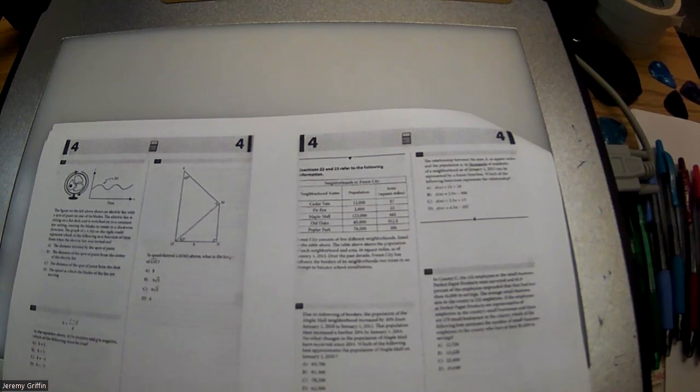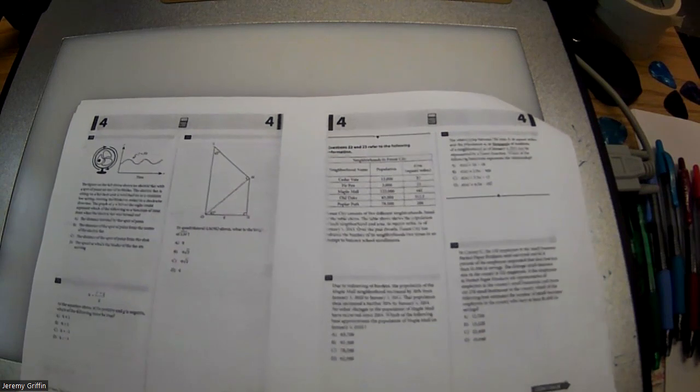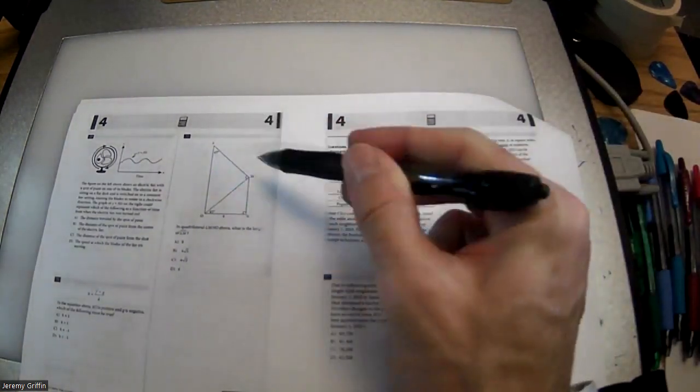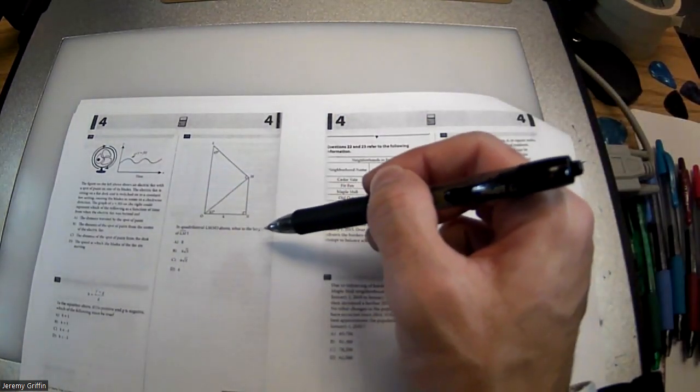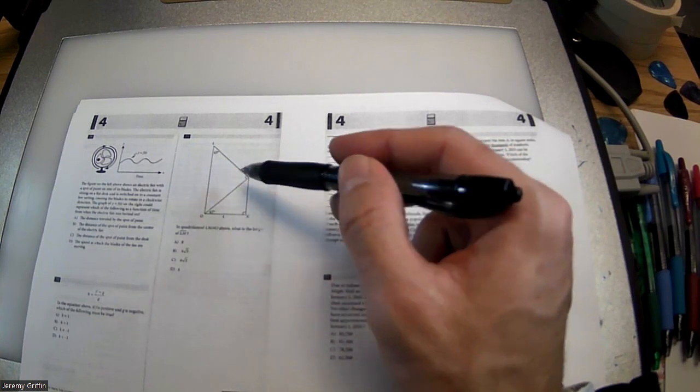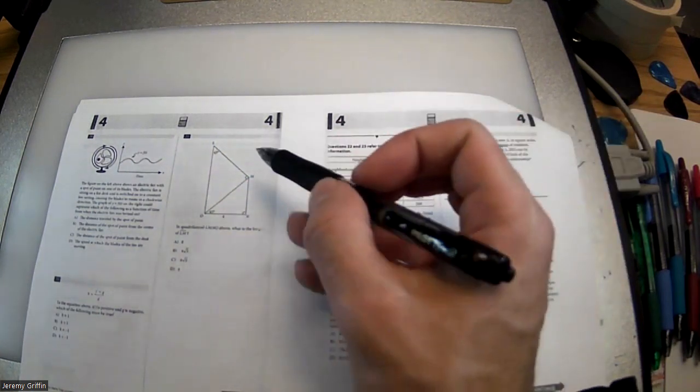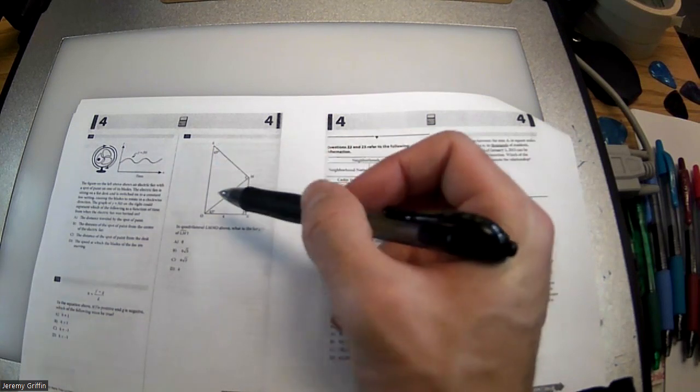Okay, so 20 was D. Number 21. Ooh, this is geometry, quadrilateral LMNO. What is the length of LM? Okay, so they gave you some angles.